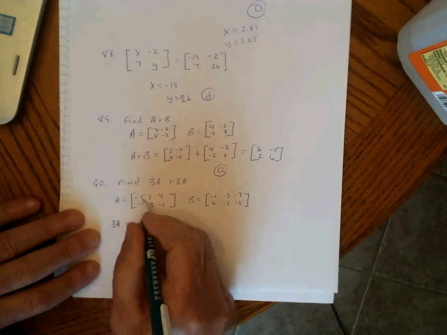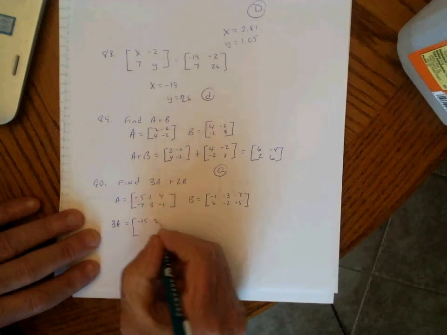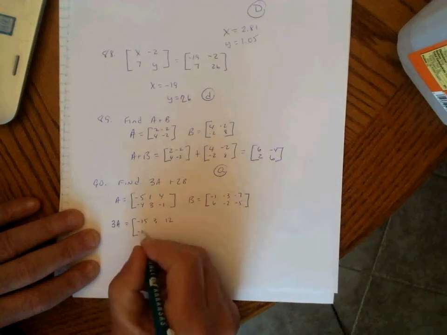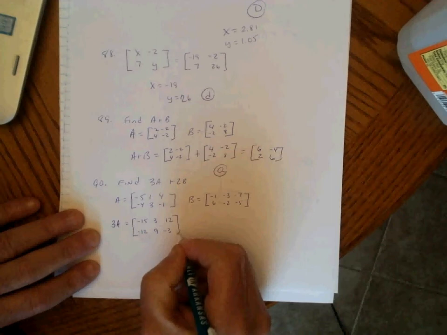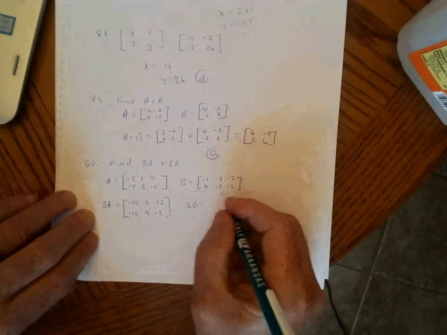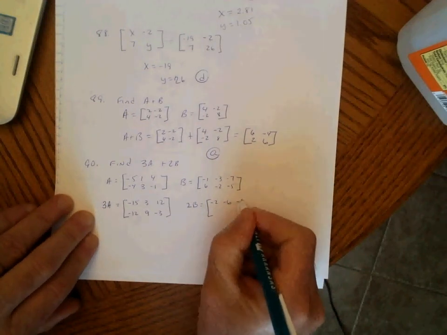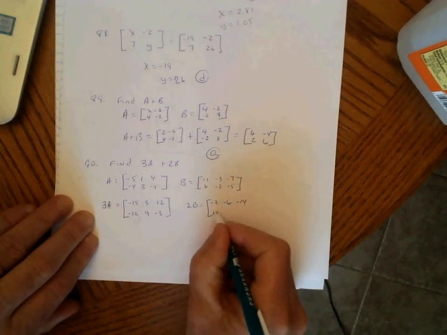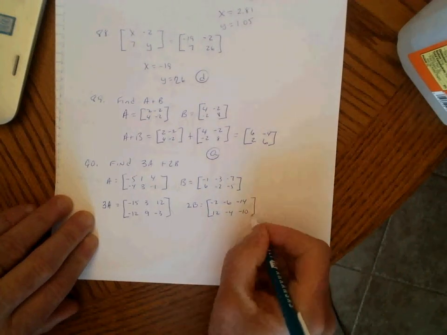So we're going to get the matrix 3A with rows [-15, 3], [12, -12], [9, -3], and 2B is going to multiply every entry in this matrix by 2, so we get rows [-2, -6], [-14, 12], [-4, -10].